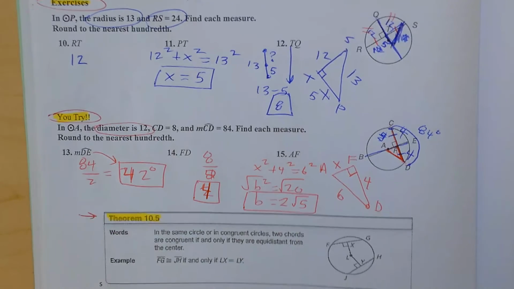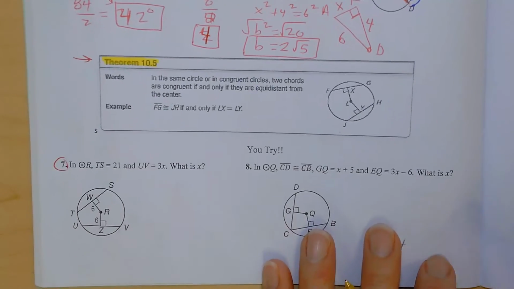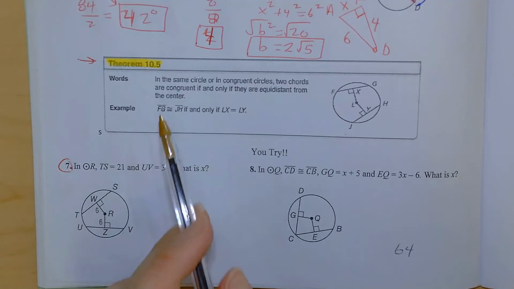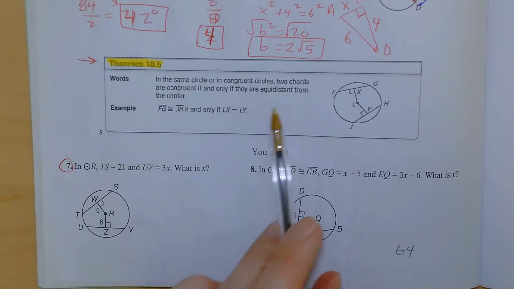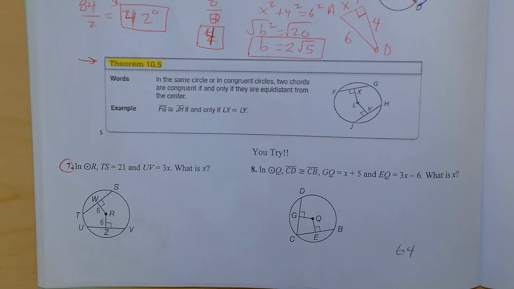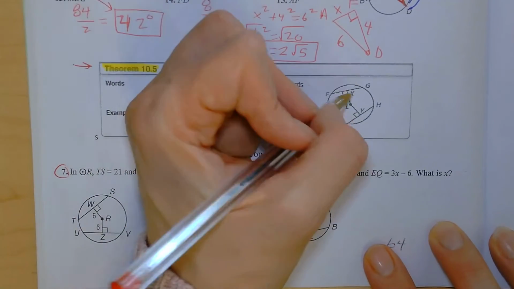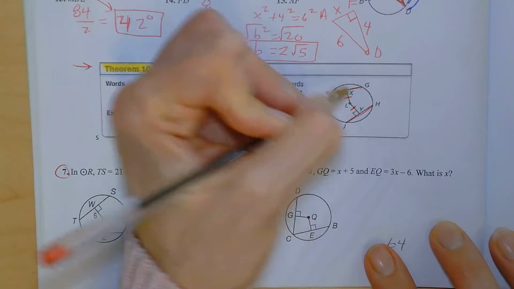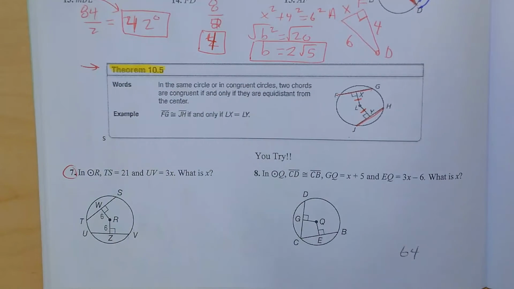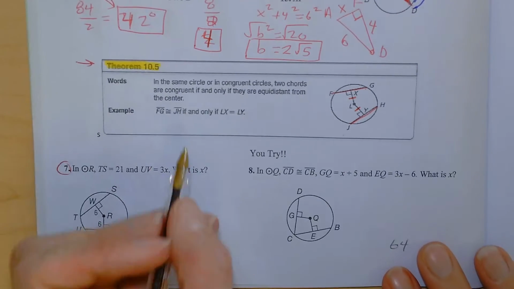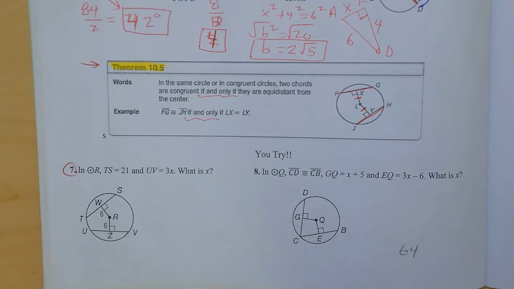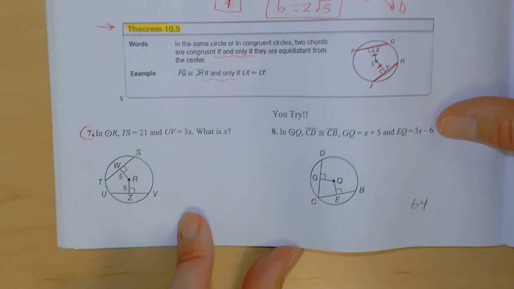Okay, last theorem in this section, and we'll apply it, and then we'll be finished with section 10.3. So it says, in a circle or congruent circles, 2 chords are congruent if and only if they are equidistant from the center. So this theorem says that these chords will match if they're the same distance from the center, which makes sense because you've gone out the same distance from the center. And you can use this both ways. So notice the if and only if, that is a biconditional, so you can use it both ways.